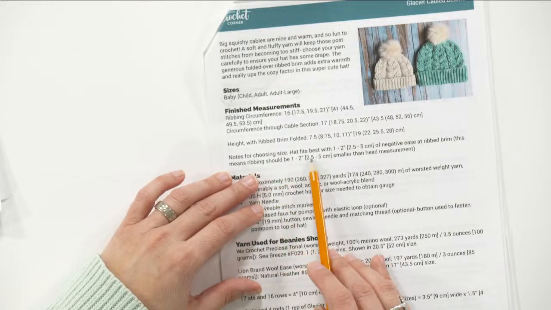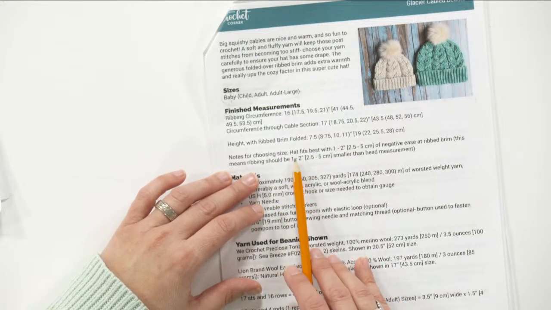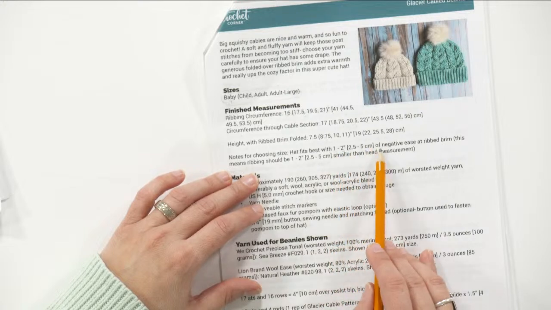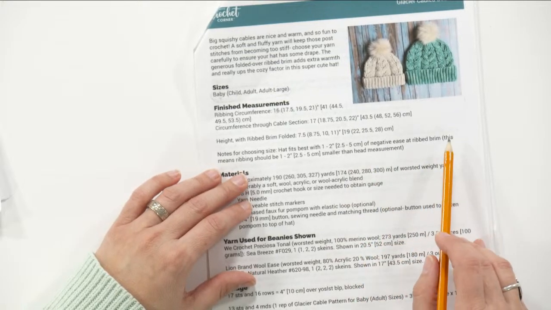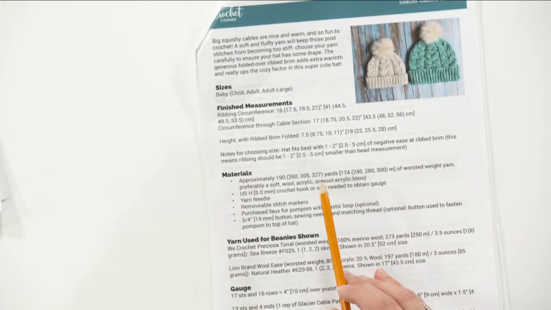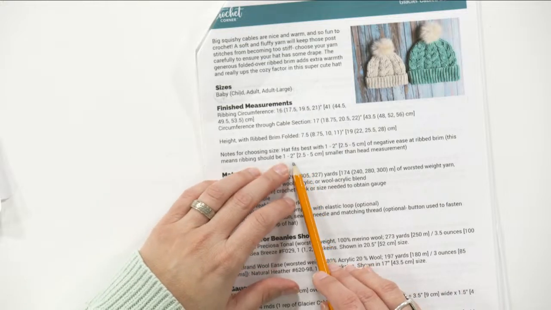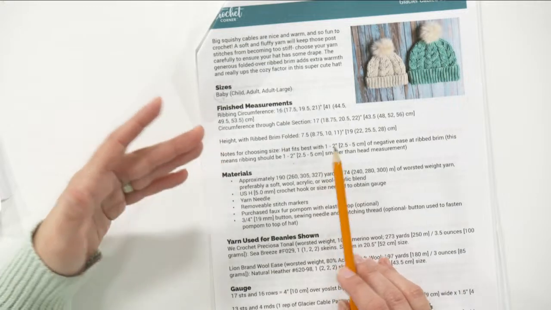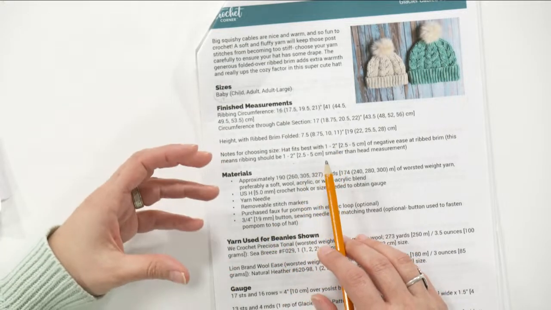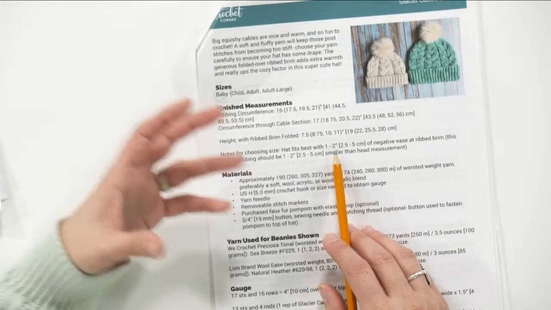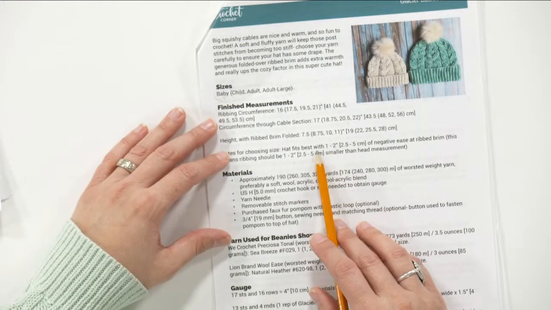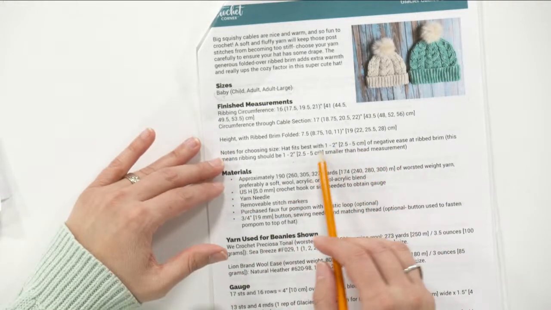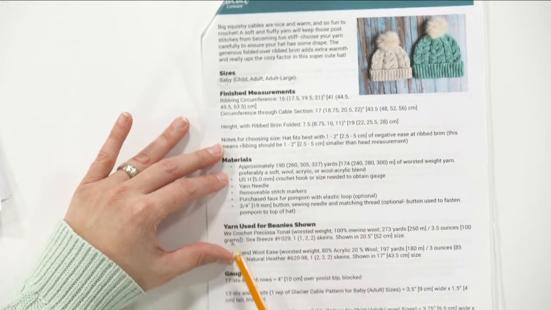So I tell you down here that for this pattern, this hat fits best with 1 to 2 inches, and there's a centimeter equivalent, of negative ease at the ribbed brim. And so what I'm telling you is that the ribbing should be 1 or 2 inches smaller than your own head measurement. This is not always found in everybody's patterns, but I like to add that extra note just to help you choose a size, especially if there are larger jumps between sizes and you don't know which one to go with, because your fabric could be really stretchy or just a little bit stretchy. This kind of guidance is very helpful for people, I find, to choose your size.